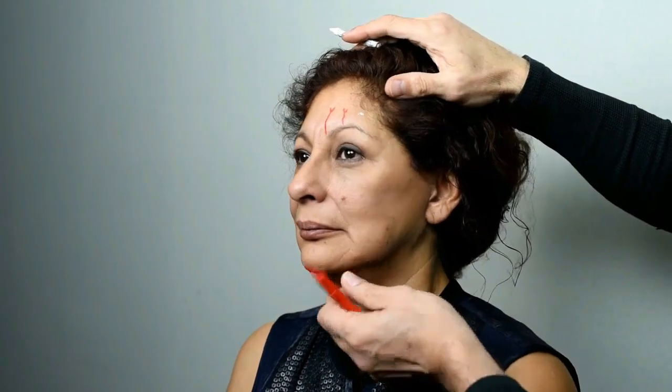Now, if we were to create lifting by injecting dermal fillers in the temporal fossa, we need to identify the temporal fossa borders. I would first feel for the temporal fusion line, which is right here. That would be the superior border of the temporal fossa. The orbital border, right here, and the inferior border, which is just above the zygomatic arch.